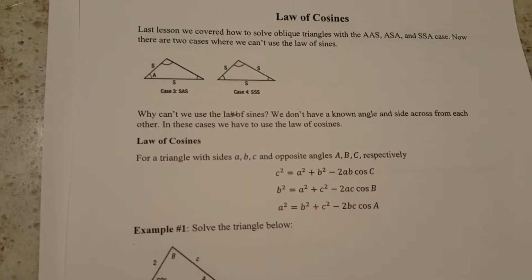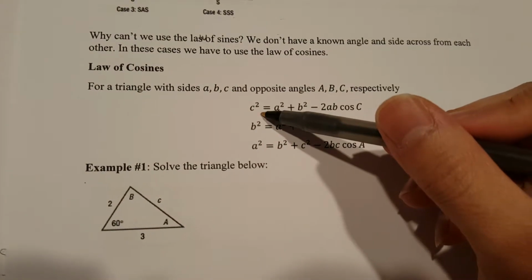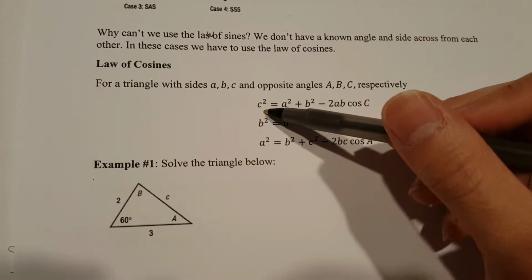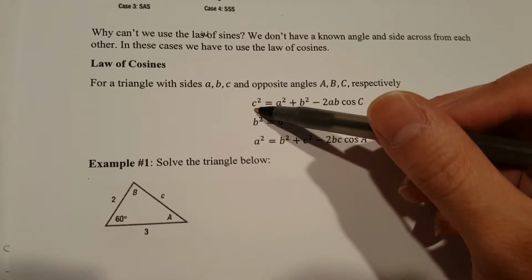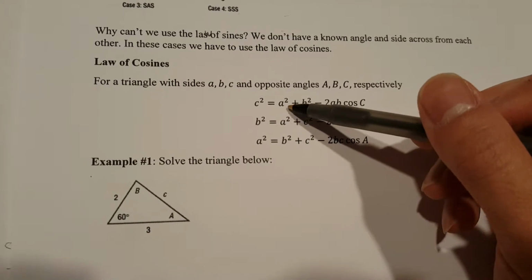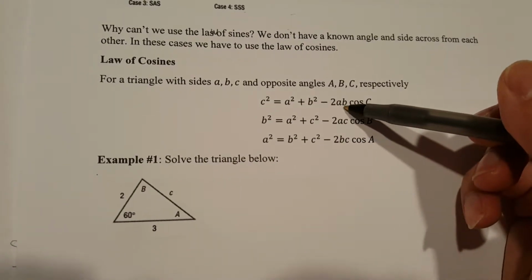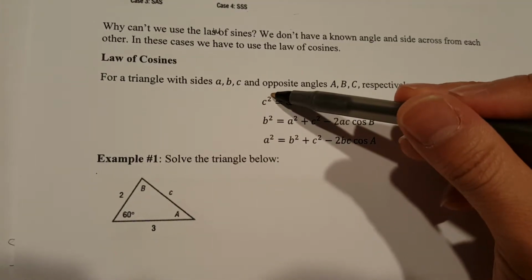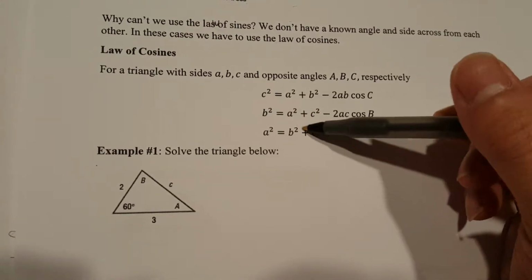So we have to use the law of cosines, and the law of cosines is this formula. Now, there's three separate formulas here, but they're the same thing. You just have to know the general form of it. If you're looking for a side, the side squared is equal to the sum of the squares of the other two sides minus 2 times the other two sides times the cosine of the angle of the side you're looking for. Okay, so you kind of just get the gist of how this looks.